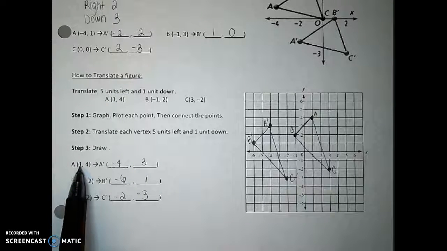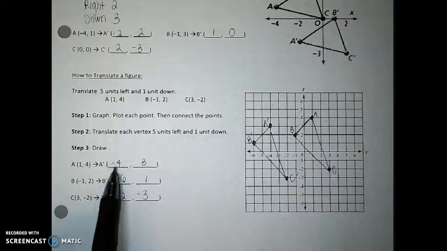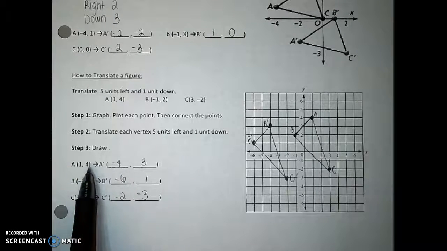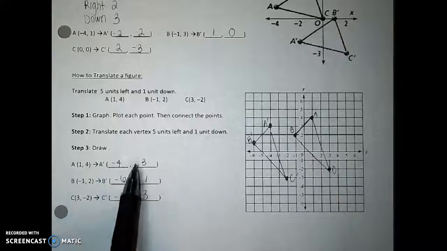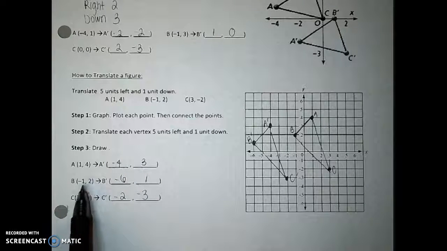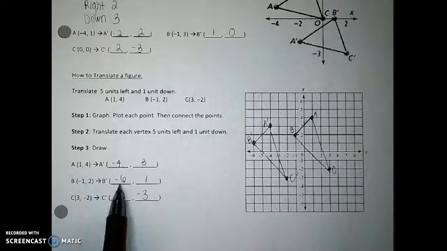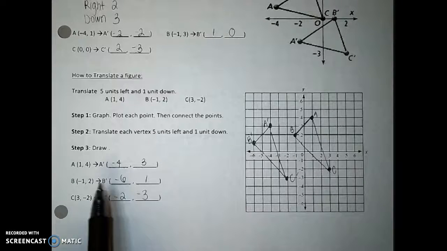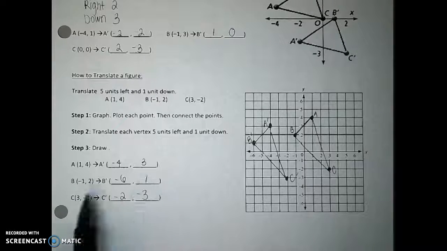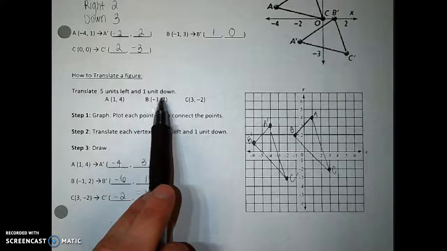For moving 5 units left, my x value for A, 1, if I take away 5, it gives me negative 4. And then if I take away 1 from my y value, I get 3. Same thing for each of our ordered pairs. You'll notice that we end up taking away 5 from our x value for all of those, and then 1 away from the y value because we're moving 1 unit down.